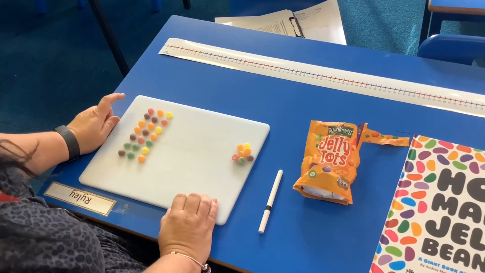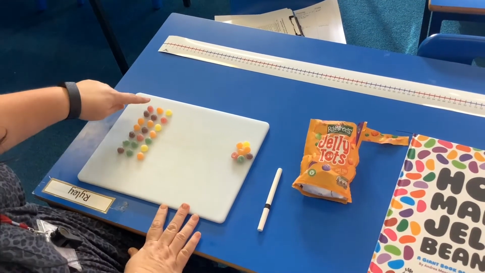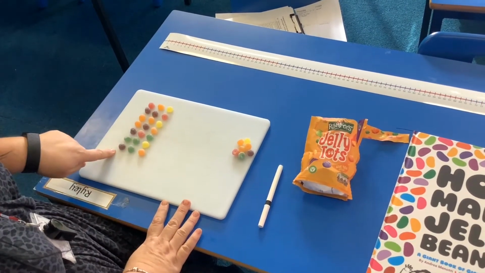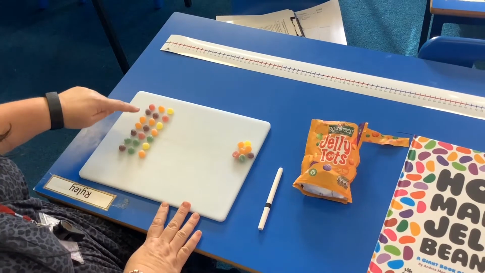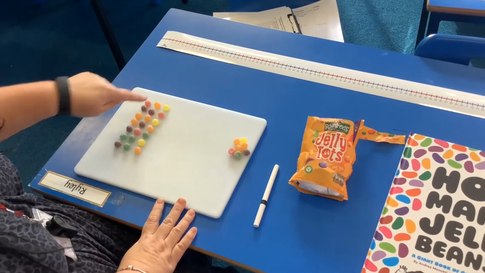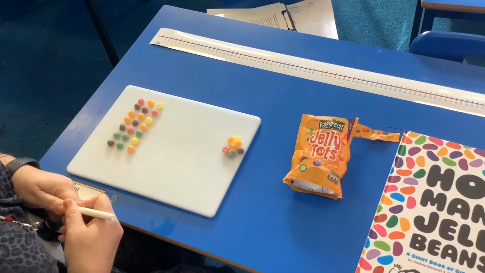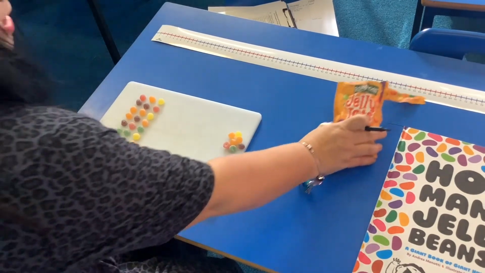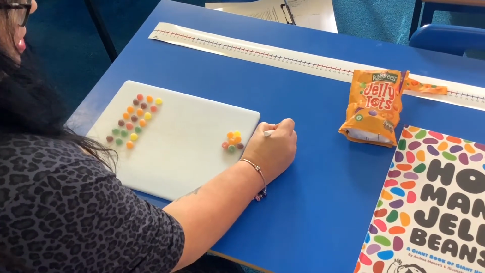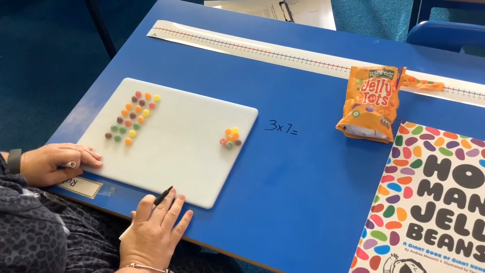We're just going to recap. I know you already know these things, but we're just going to recap. I've got 7 jelly tots here. So I've counted them out. I've got 1, 2, 3, 4, 5, 6, 7. Then I've got another 7 and another 7. So I know that you all know that what I've got there is 3 times 7 equals.